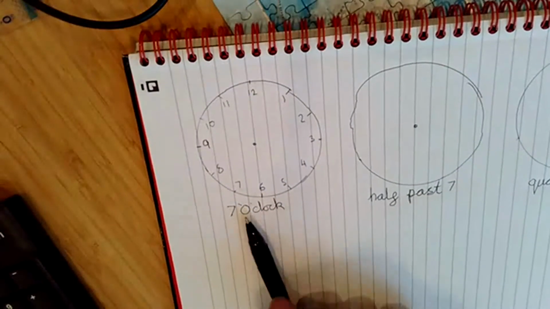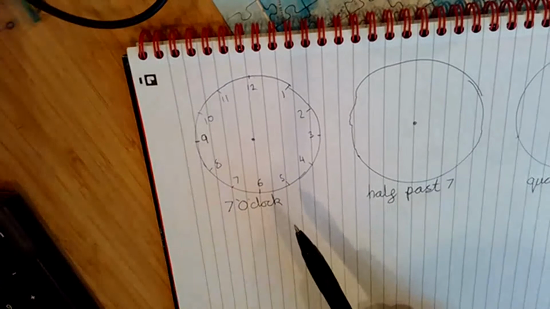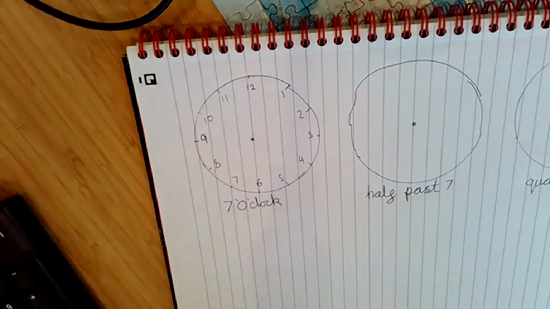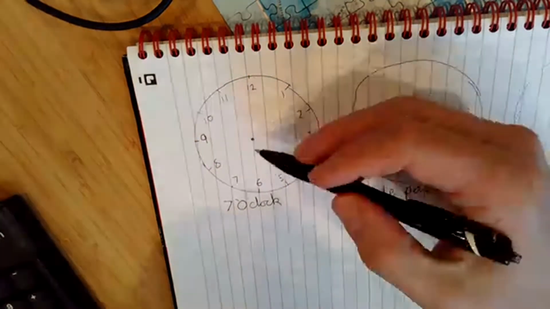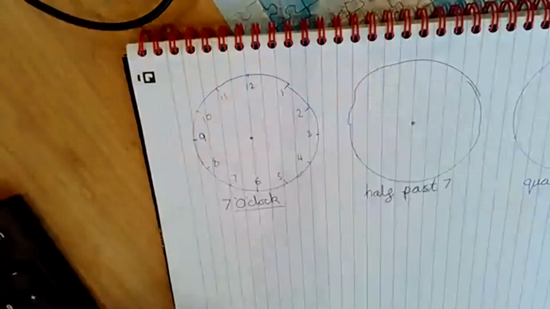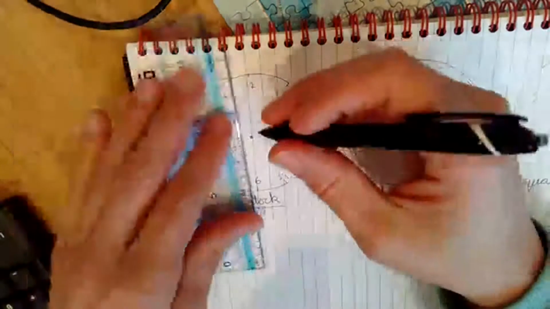And what time do I want to show on this clock? I want to show 7 o'clock. And now, year 2, when it is an o'clock time, I must remember where the minute hand will point directly to. Tell me through the computer, where will the minute hand, the long hand, point when it is 7 o'clock? Well done if you said the 12.